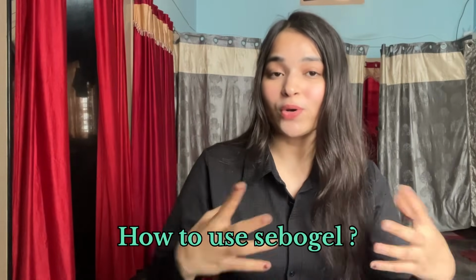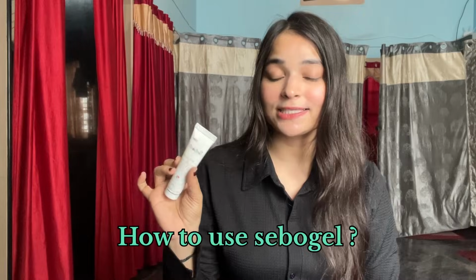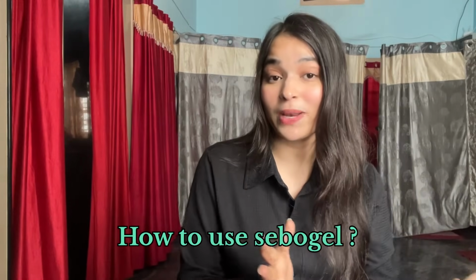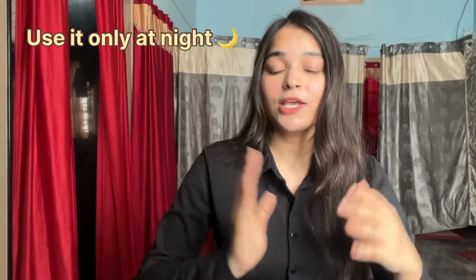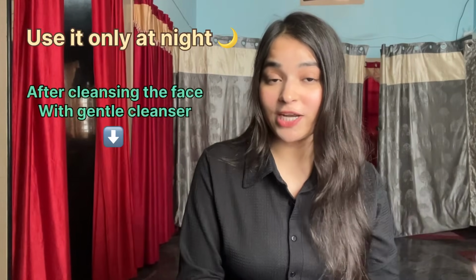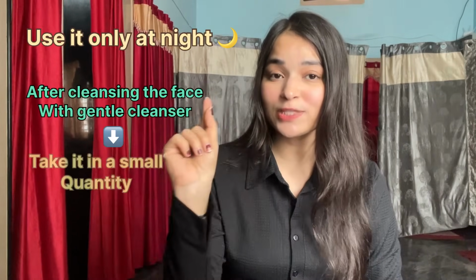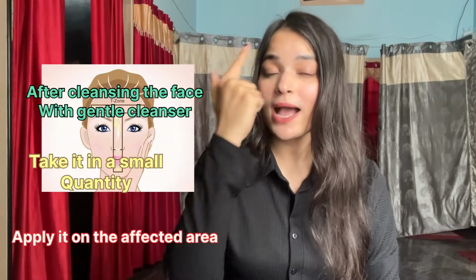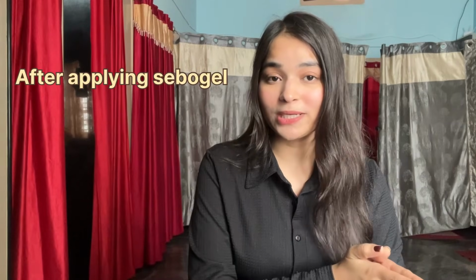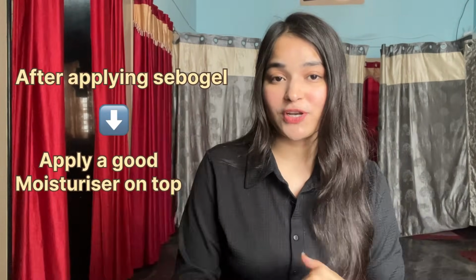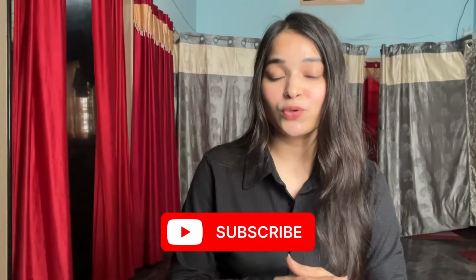So now let's see how to use this gel. You should use Sebogel only at night. As it contains salicylic acid, your skin might get sensitive to sunlight if you apply it in the daytime. It's better to use it at night. Use it at night after cleansing your face with a gentle cleanser. Take this gel in a very small quantity. If you have an oily T-zone, apply it on the oily T-zone, or if you have active acne on your face, use it as a spot treatment and apply it only on the affected area and let it sit on your skin for 1 to 2 minutes. After that, follow it up with a good moisturizer, and that's it. That's about it, and make sure you're not applying it on broken skin. So that's how you should be using Sebogel.